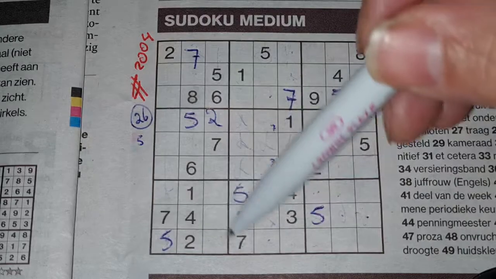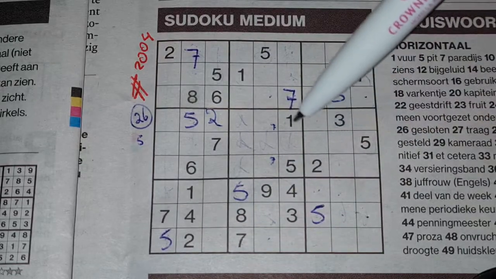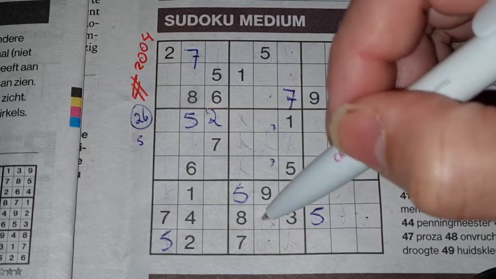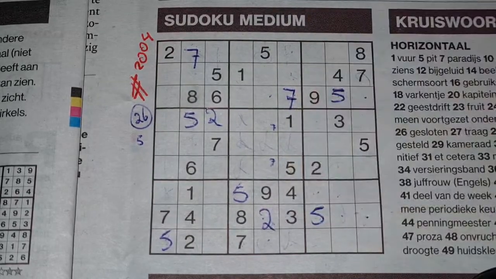3 missing numbers in this big square. One of the missing numbers is 2. We see there a 2, so no 2 in those 2 boxes. 1 box left for the 2, so it should be there.